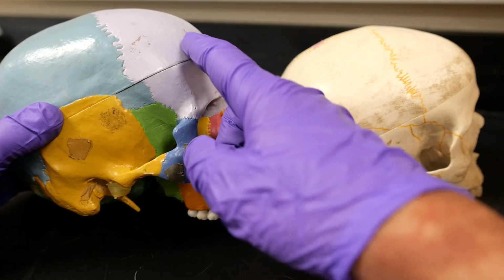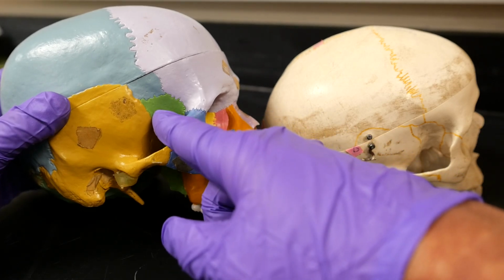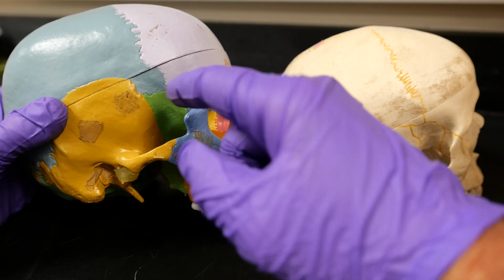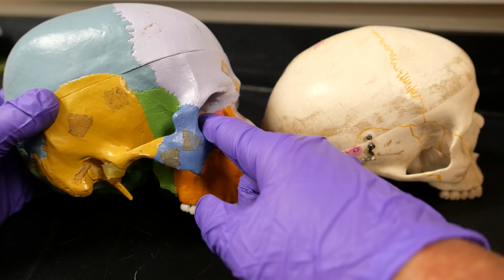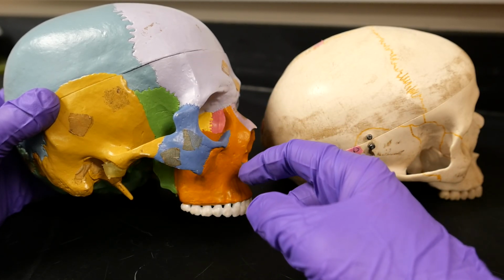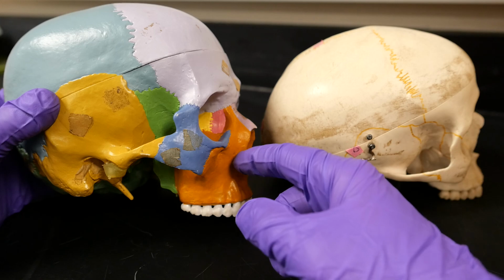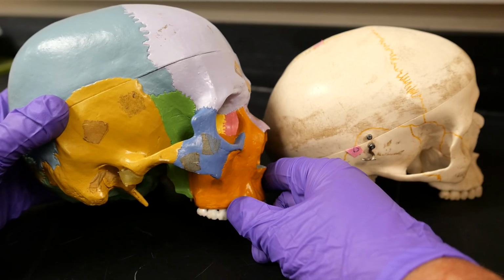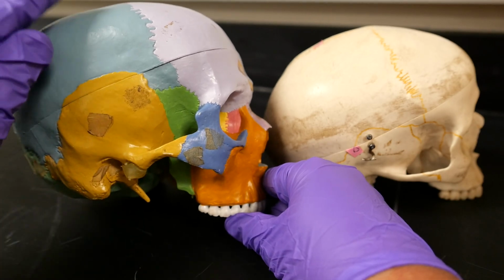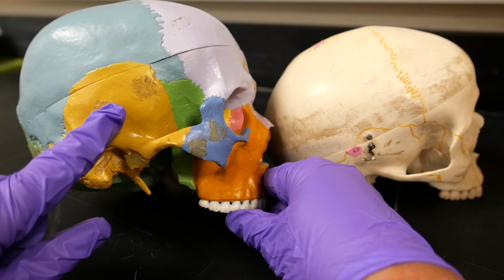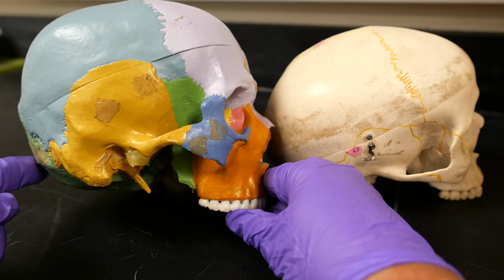Because even if you turn it like this, frontal bone still there, sphenoid still there, that's still the zygomatic. You can see the lacrimal and the ethmoid bone. You can see the maxilla, and you can see the nasal bone. On this view, the only thing that's different, parietal, temporal, and occipital.